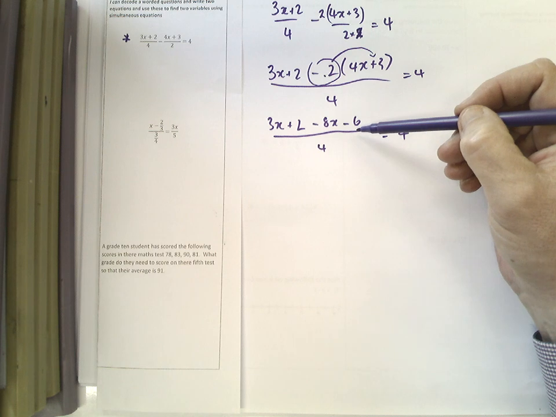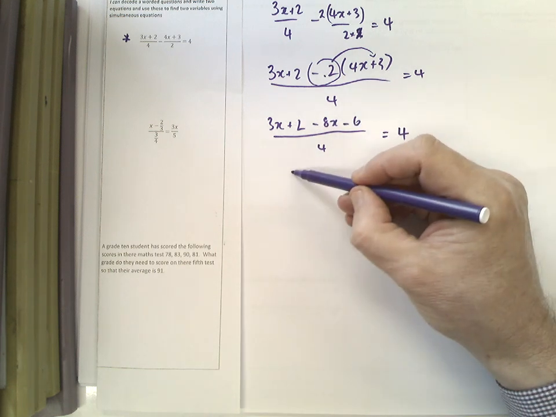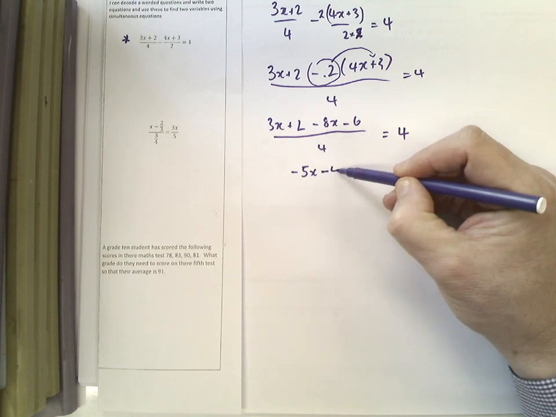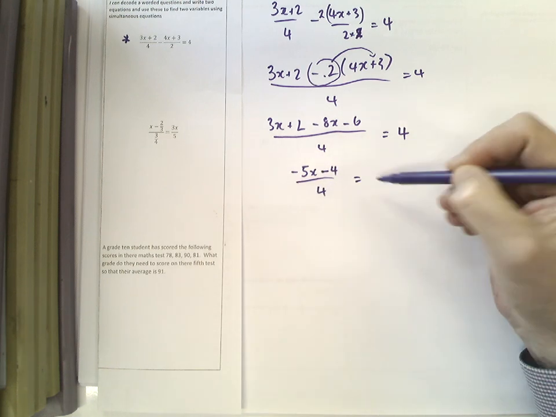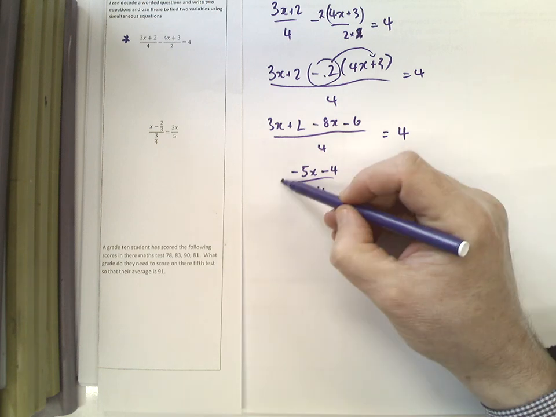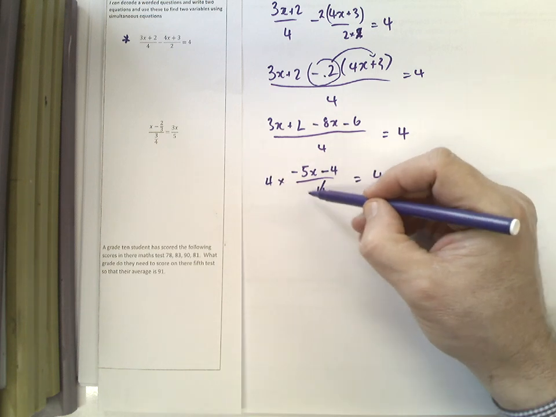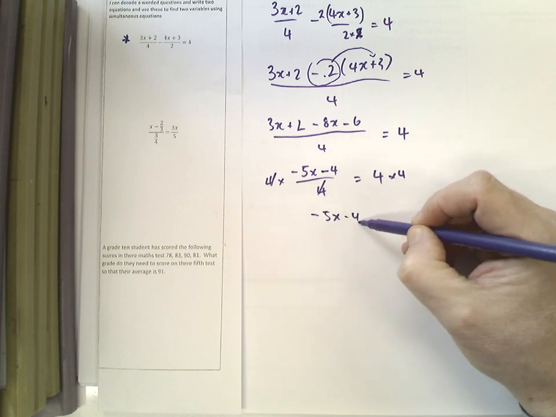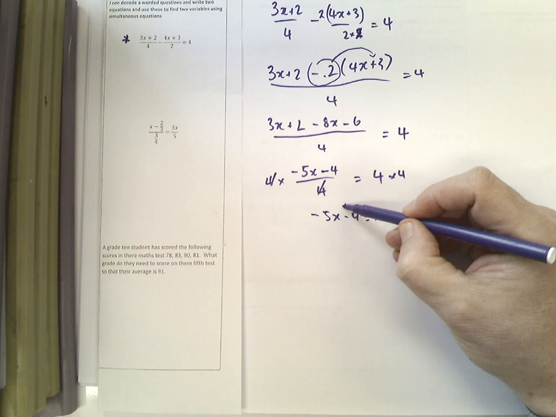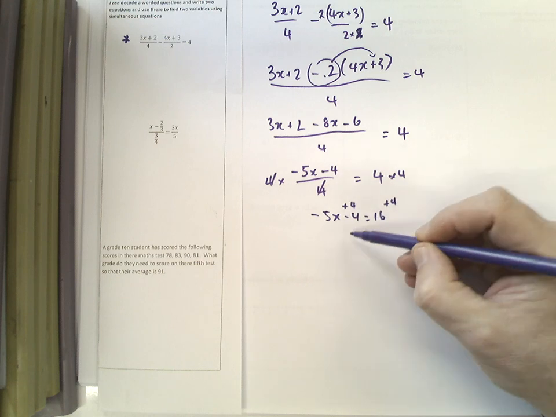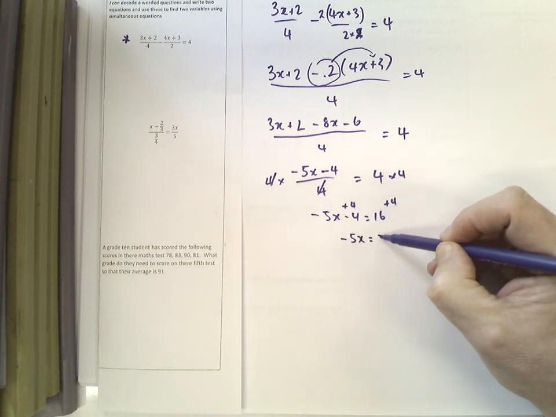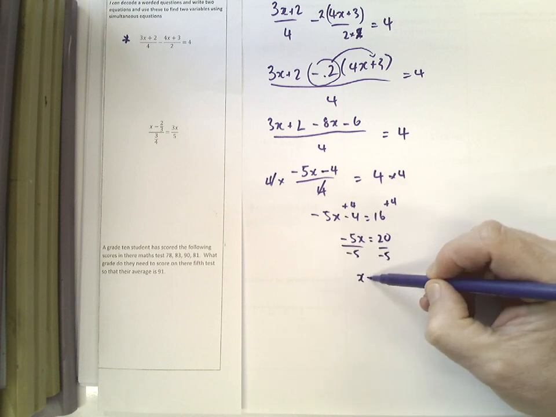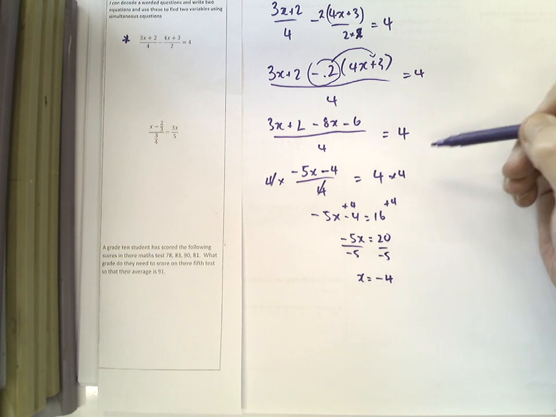And that's quite sad. So we're going to get 3x minus 8x is going to be negative 5x, and we're going to get plus 2 minus 6 is minus 4, and that's, of course, going to go over this 4. So I'll times by 4, because this is a divide by 4. I'll times this side by 4. I'll get minus 5x minus 4 is equal to 16. I will add 4, and I'll get minus 5x is equal to 20, and then I'll divide by minus 5, and x becomes equal to negative 4.